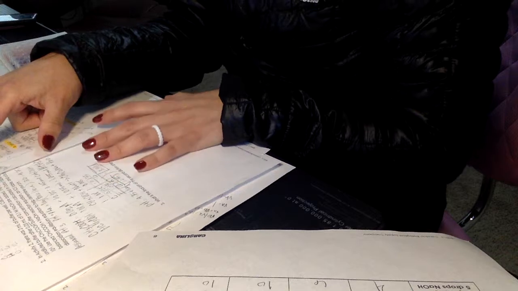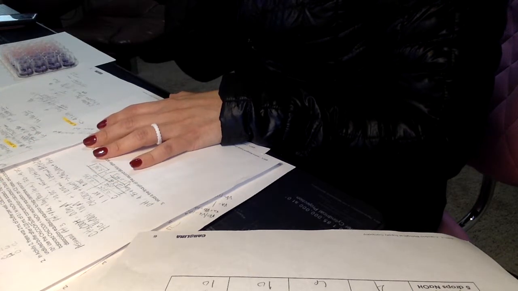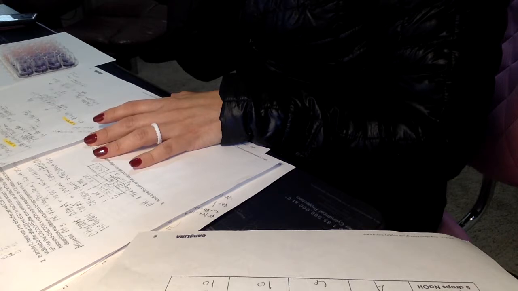So I calculated the pH using the Henderson formula. I can't really pronounce it, but I calculated the sodium acetate and the acetic acid.